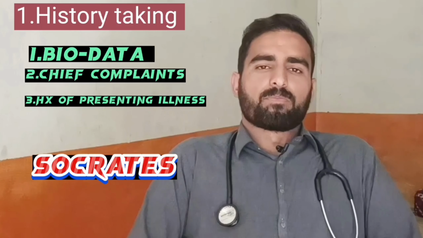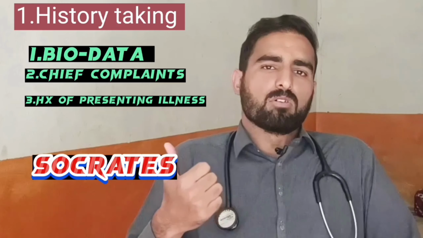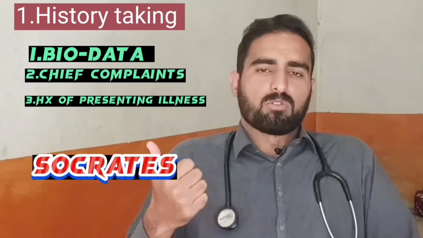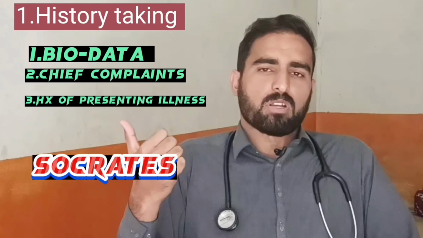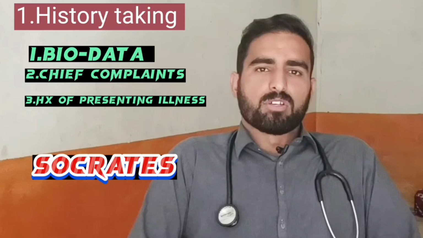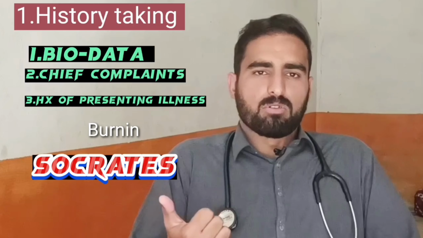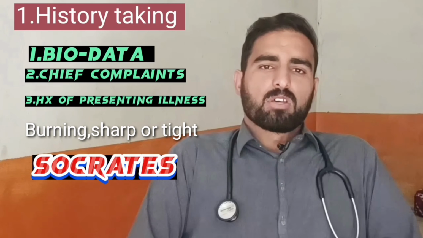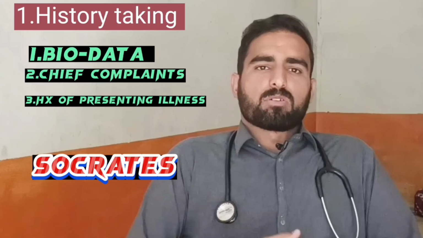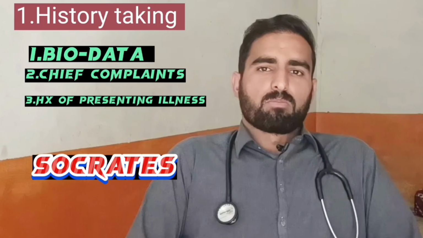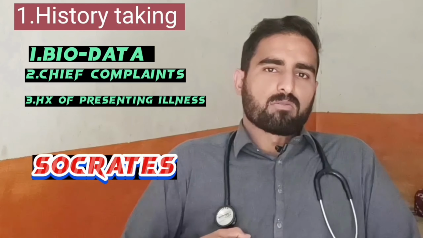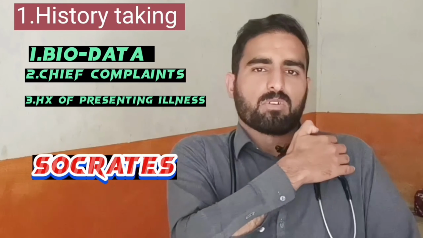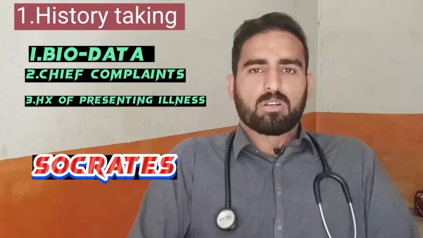S means site, and O is onset of the chest pain. And ask about the character. C stands for character. Character means whether the pain is burning, or sharp, or tight. Then ask about the radiation of the chest pain, whether the pain is localized or whether it is moving to the back, or moving upward into the shoulder or into the neck.